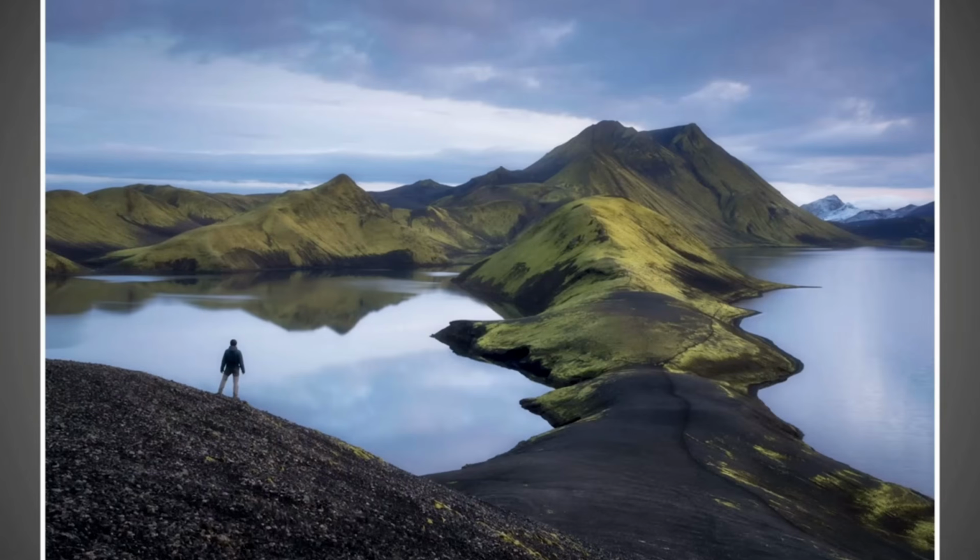In this photo from the highlands of Iceland, I've placed myself in the foreground looking into the scene. It gives a sense of adventure and of course also a little bit of scale. If I had not been standing there, this photo wouldn't have been half as interesting.